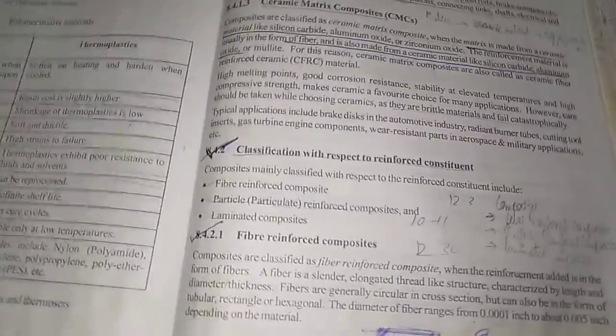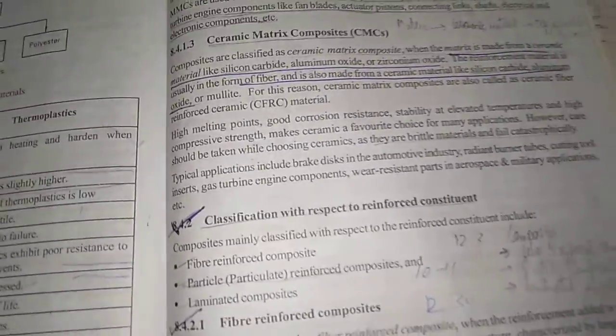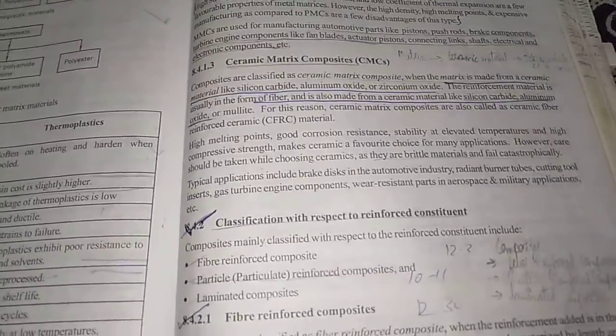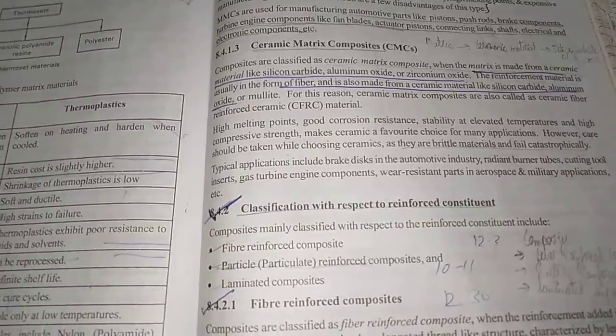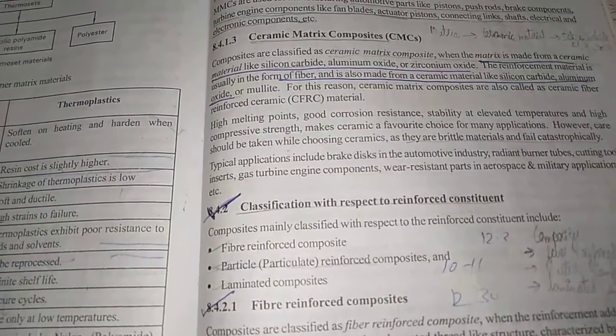Particle reinforcement, fiber reinforcement, laminated composite, these are all basic explanations which you have in the syllabus. Don't worry, I will be sharing the slides on that also.